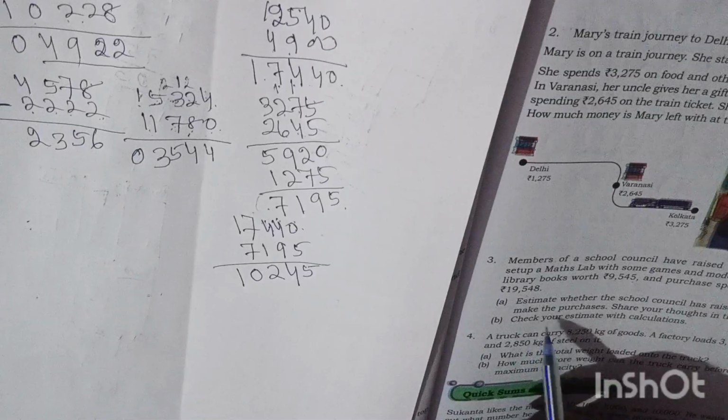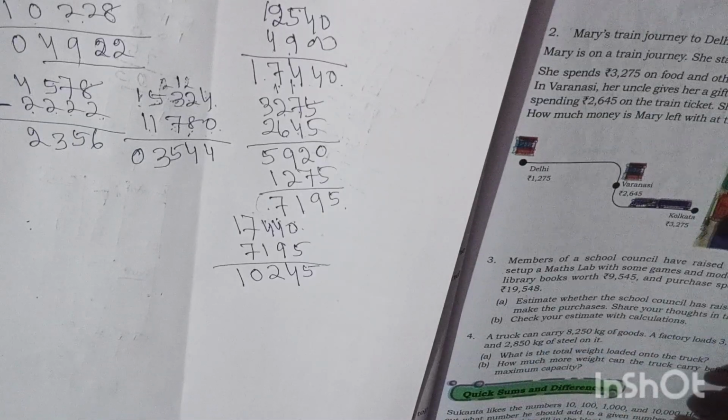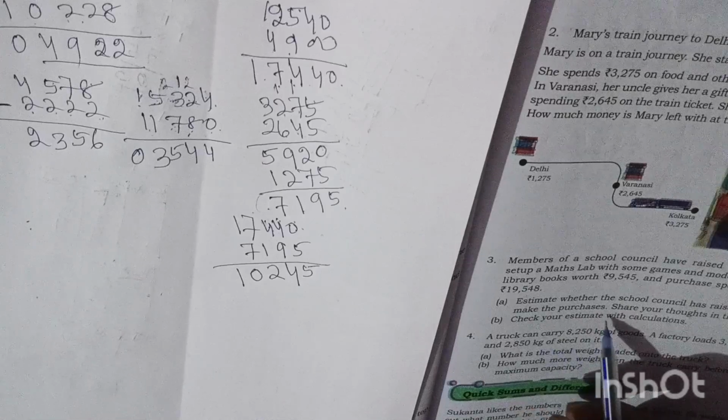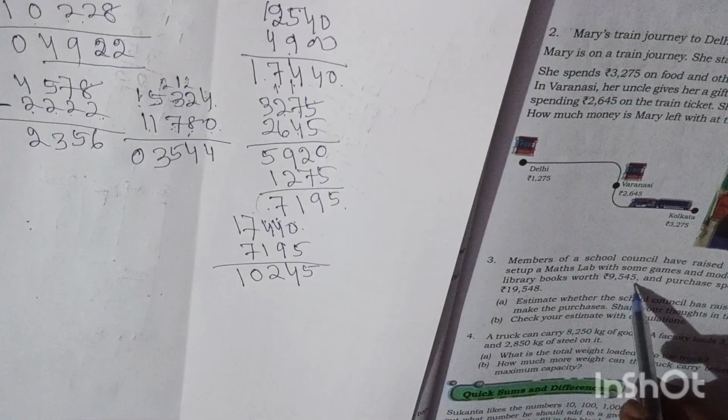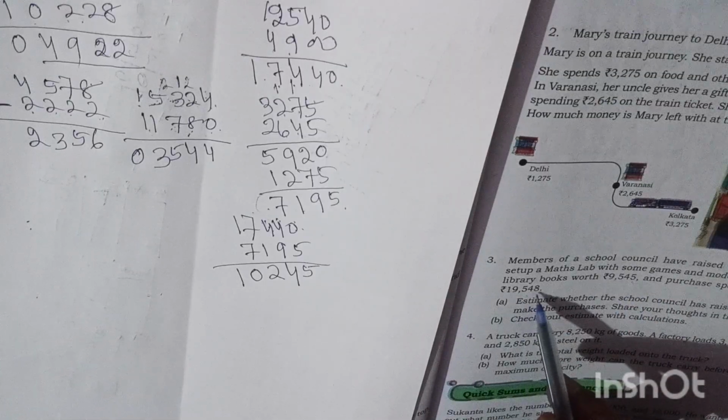First question is, estimate whether the school council has raised enough money to make the purchases. Share your thoughts in the class. A, have you raised enough money in this case? Secondly, check your estimate with calculations. Now you check. First of all, you add those three numbers, 39,785 plus 9,545 plus 19,548.